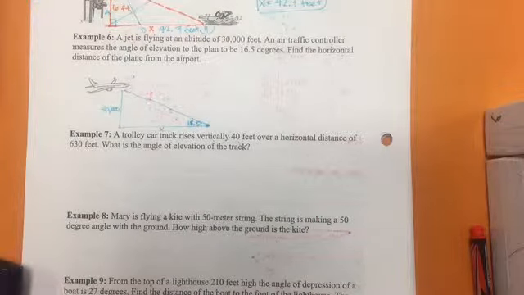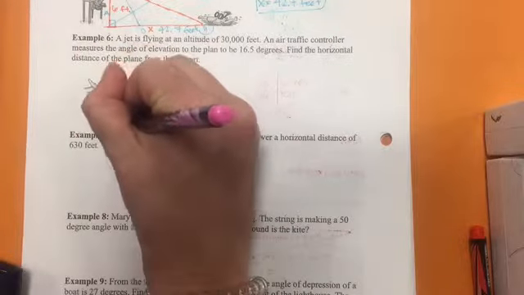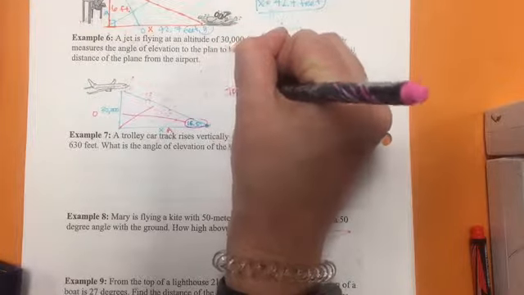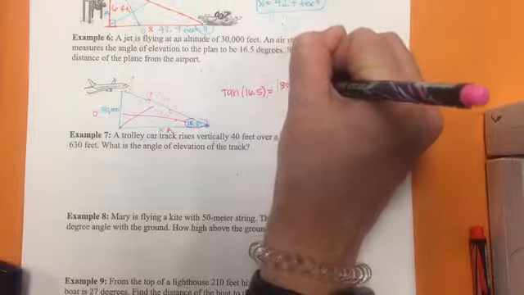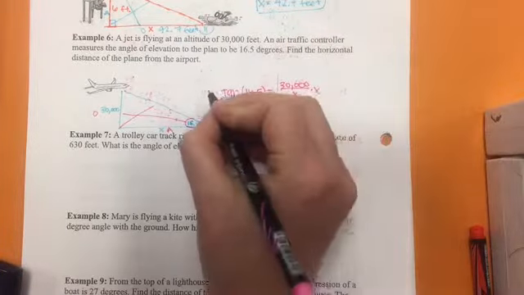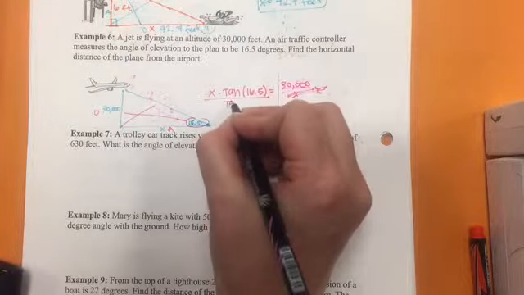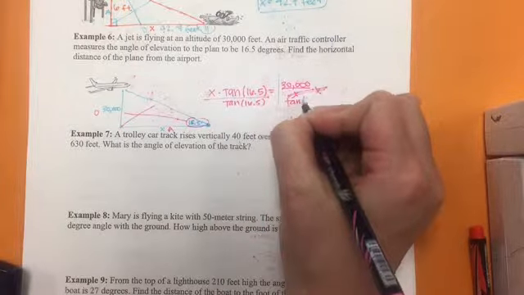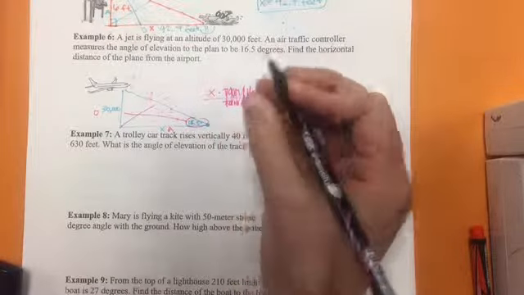Now I have a triangle. I can do my trig. Opposite, no hypotenuse, adjacent. Tangent of 16.5 equals O over A, times by x, cancels out, divide by tangent, that cancels out, gone.